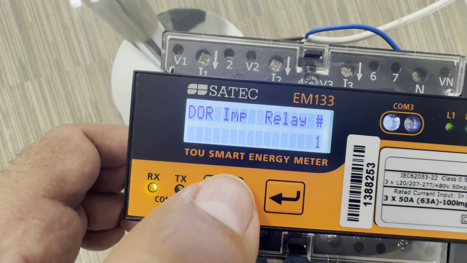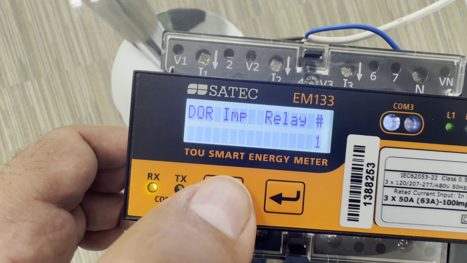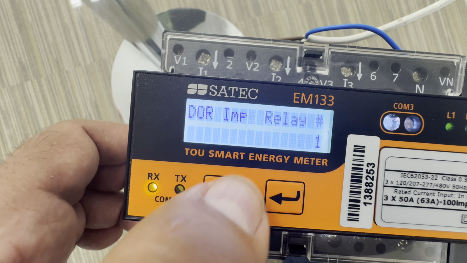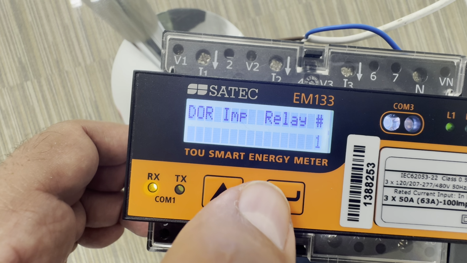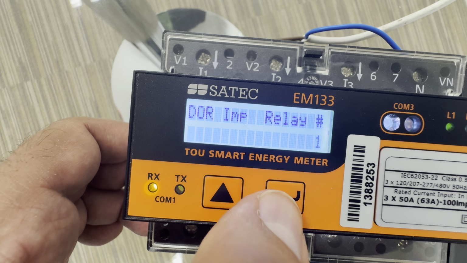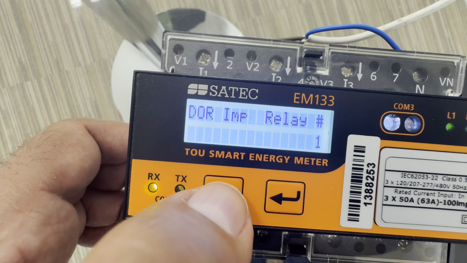And now we choose the number of relay. Number of relay is number 1. This device is the default device, onboard I/O, only 1 relay. If you have other I/Os with modules, you simply put here the number of the relay you want to program. In this case, this is number 1. Again, we press 1 second, and now we have finished setting up the import.